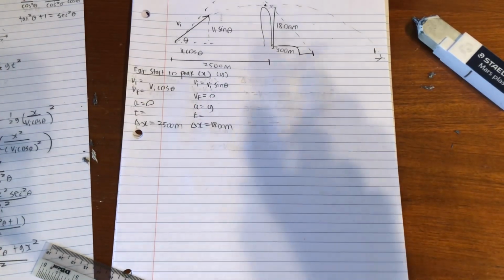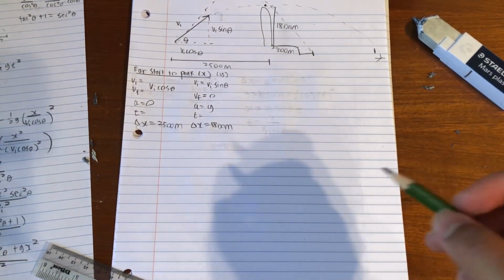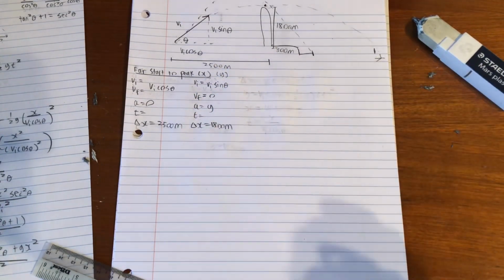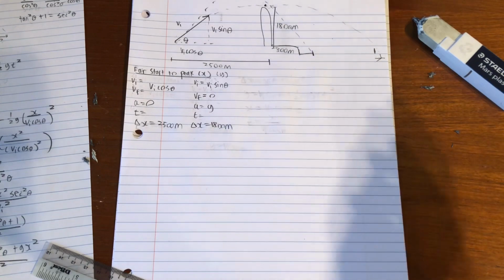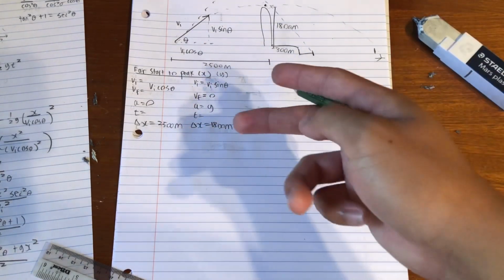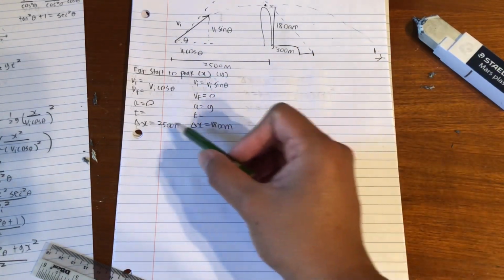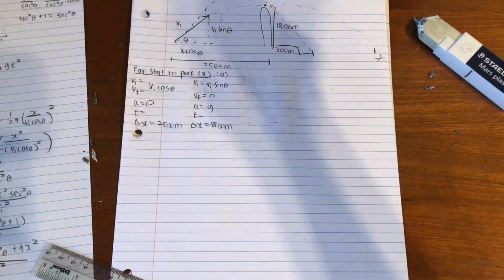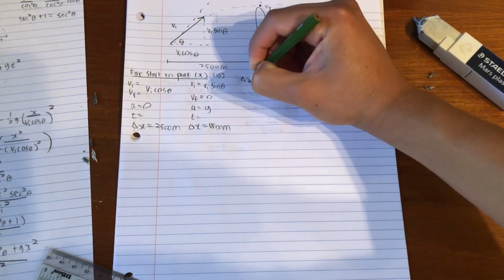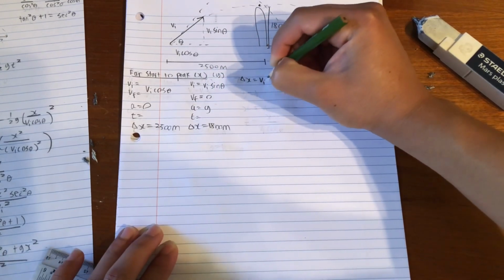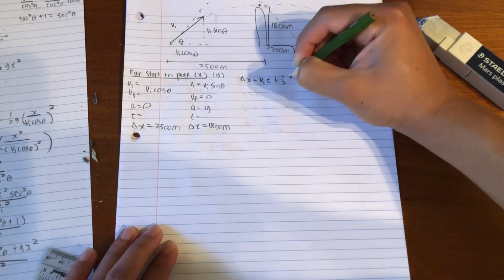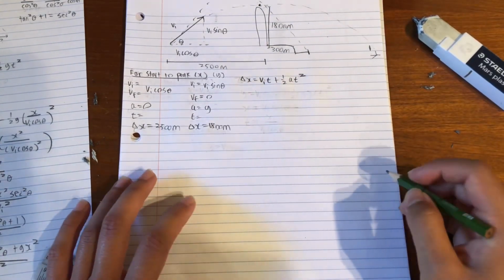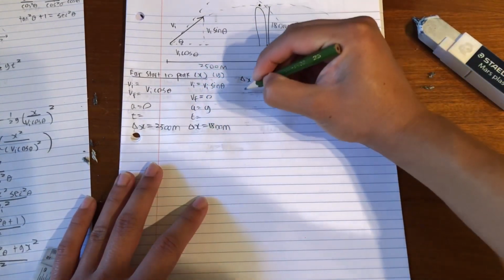Okay, so you have two unknowns. You don't know theta, and you don't know time. So I want to use the kinematic equation that has these two unknowns and utilizes the other pieces of information because we have them. And that equation is this one: delta x equals initial velocity times time plus 1/2 a t squared. I'm going to set up this equation in the y direction first.